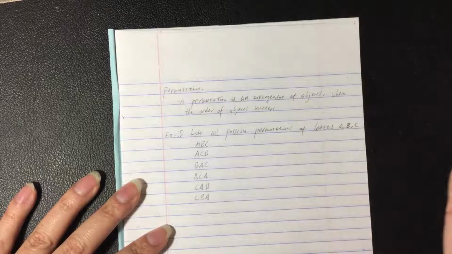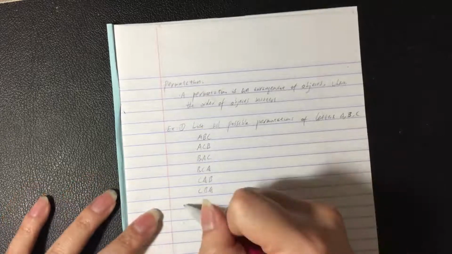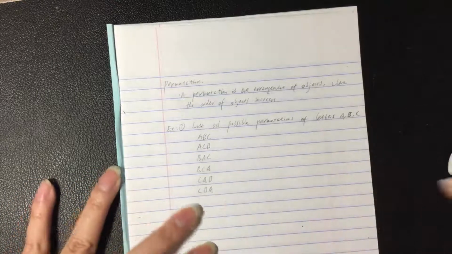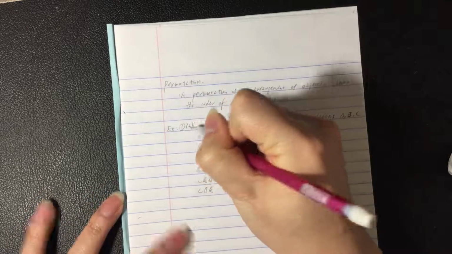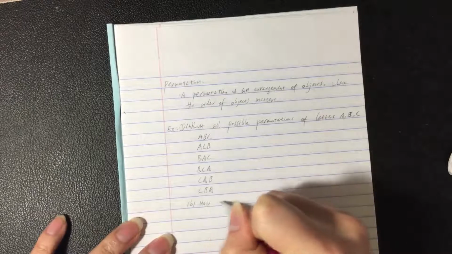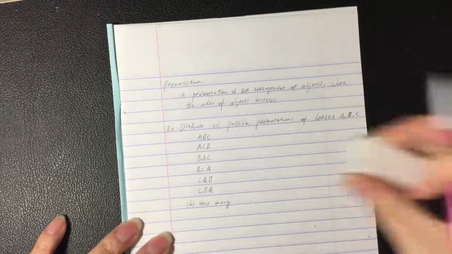Now, how do we calculate the number of permutations?